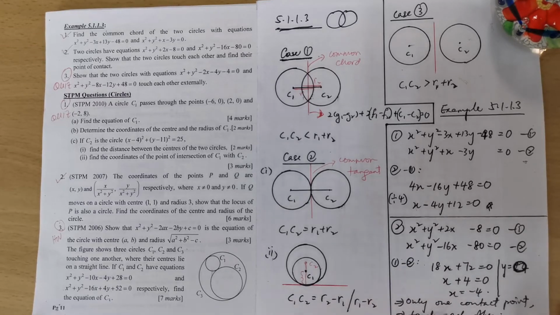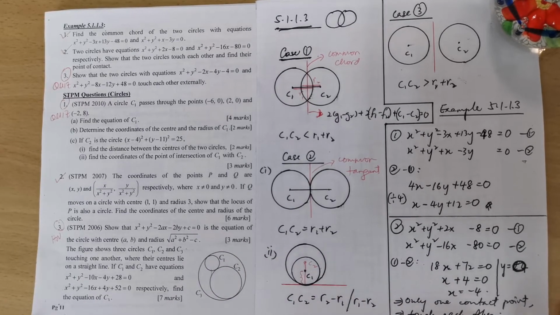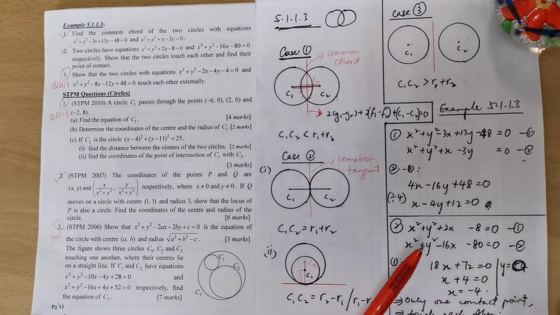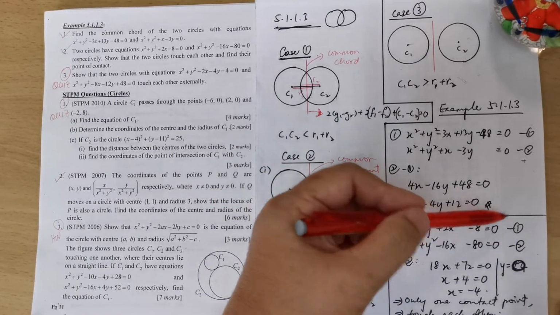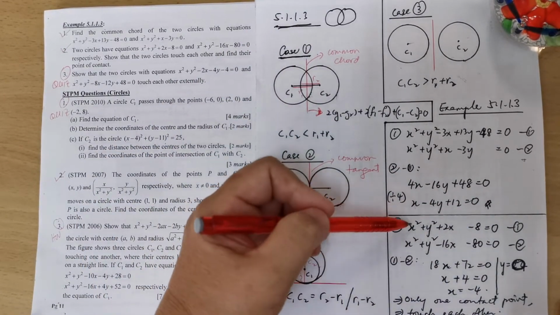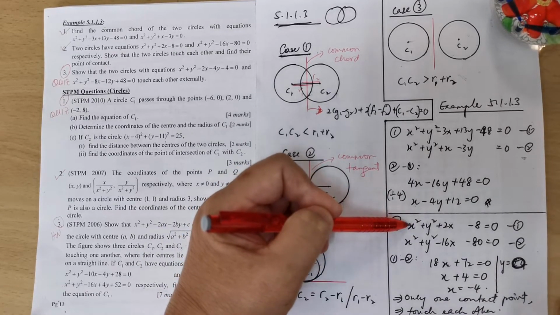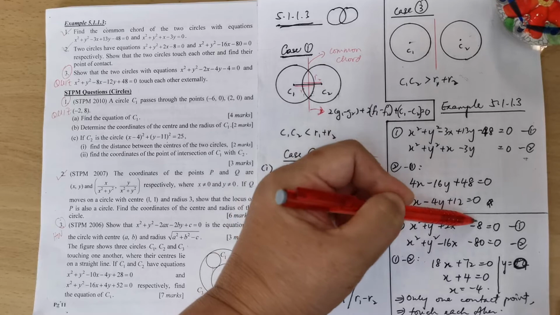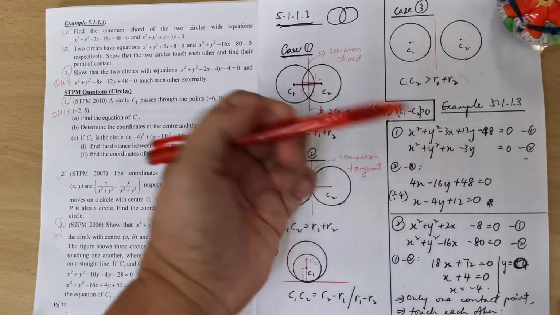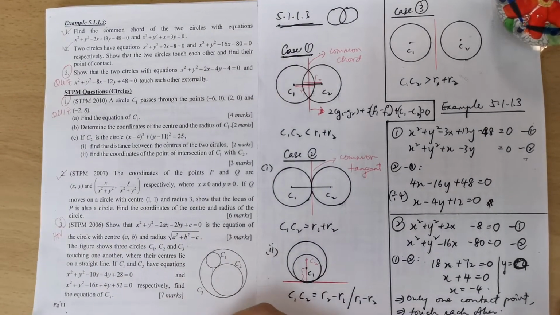Now you can make a conclusion. I have only 1 contact point. Only 1. Therefore, the 2 circles touch each other. Next, they want you to find the intersection point. So I substitute x equals negative 4 into either 1 or 2, up to you. I substitute it into 1. Negative 4 squared is 16. Negative 8 times negative 4 is positive 32... negative 16 in total, so 16 minus 16 is 0. So y squared equals 0, y equals 0. Therefore, the contact point is (negative 4, 0).